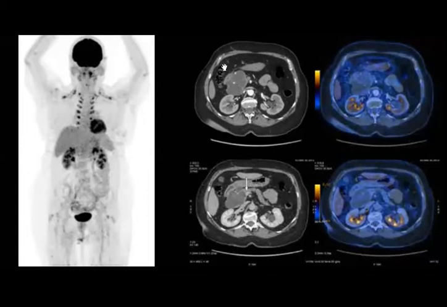So let's try to describe it from the CT. What do you find here? 70-year-old female. So is it a grandma or a mom or a daughter? Do you remember?